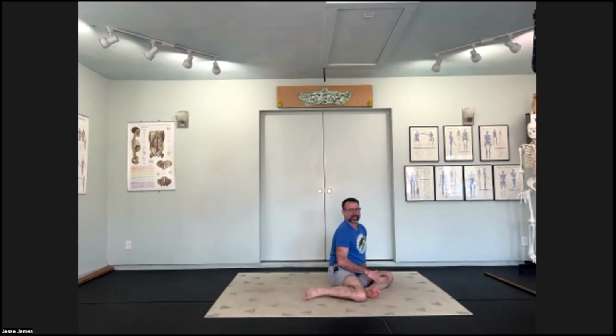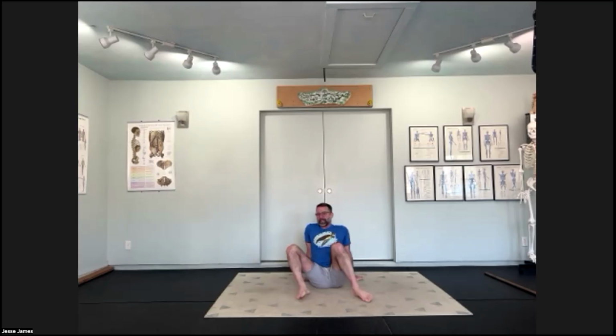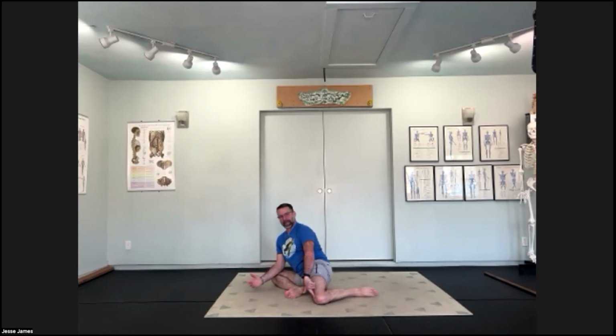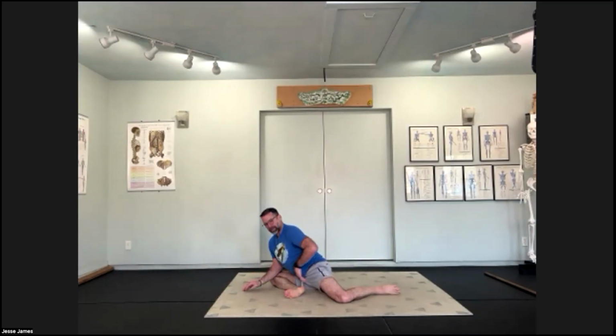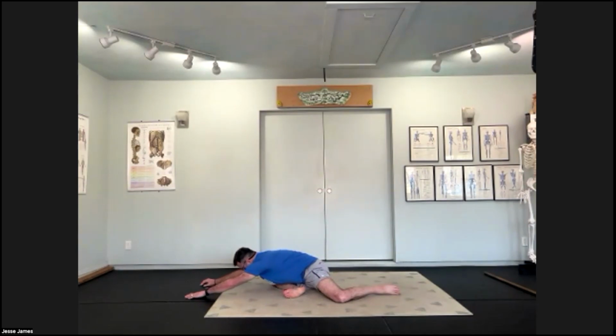Inhale, let that leg slide up. When we transition to the other side, I want to put that back leg in the same position. This is allowing us to get a little bit different mobility into that back hip as we get into our fold.